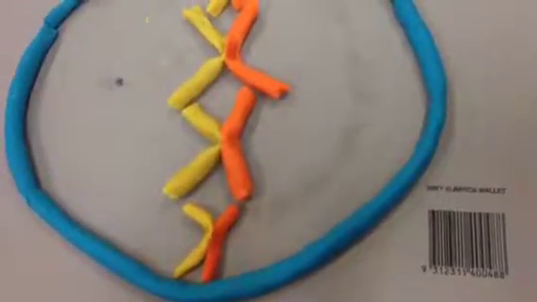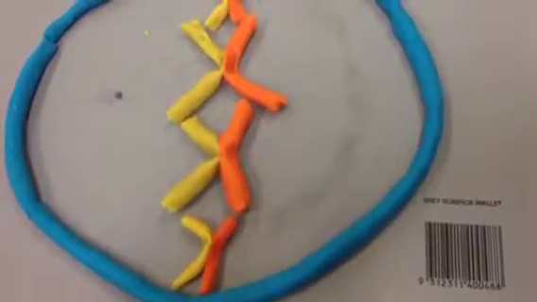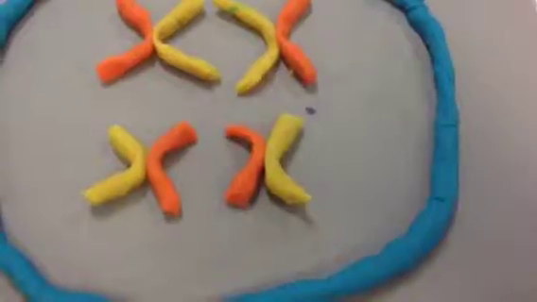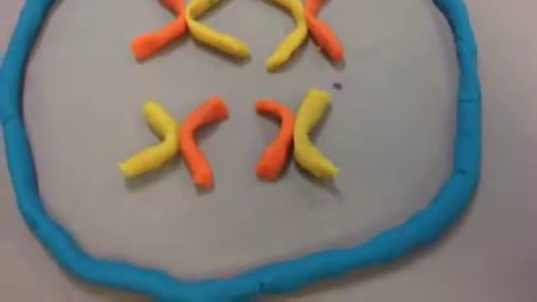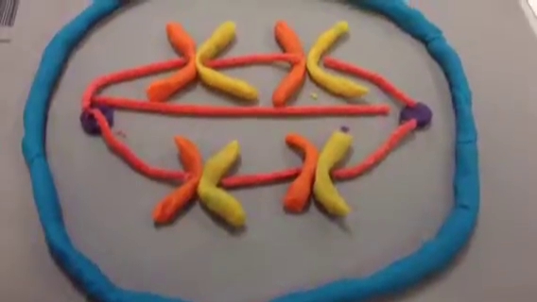In this stage, the DNA coils up and becomes visible, while the nuclear membrane dissolves. Soon after, there is metaphase 1. In metaphase 1, the DNA lines up in pairs called tetrads. Crossover occurs, and the spindle fibers attach to the centromeres.